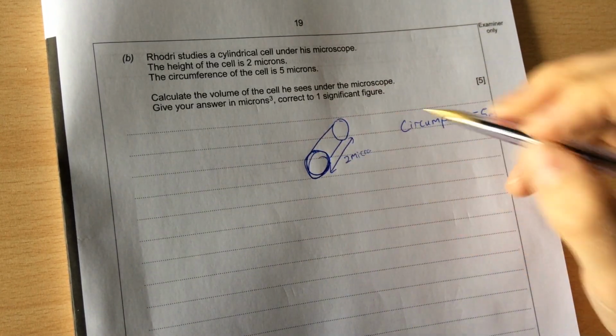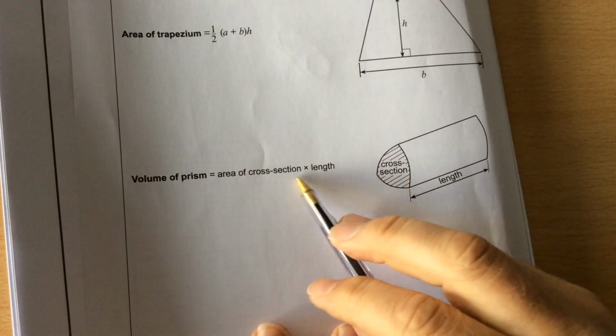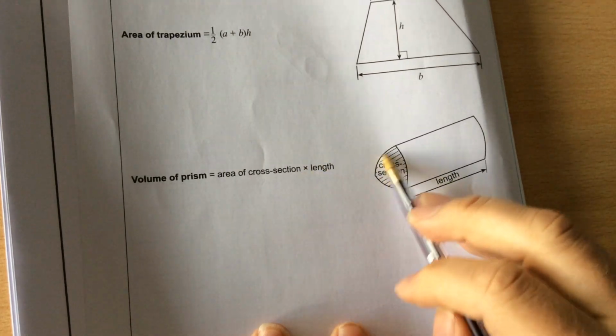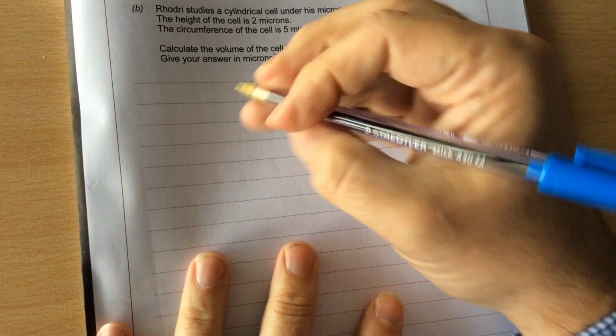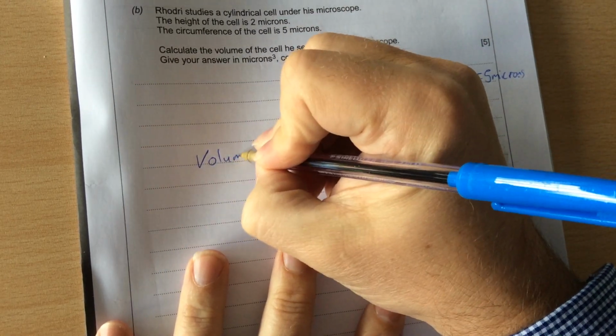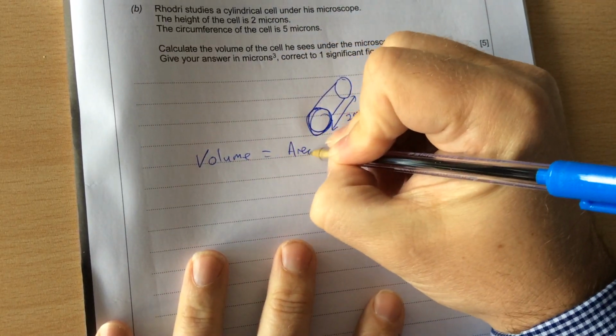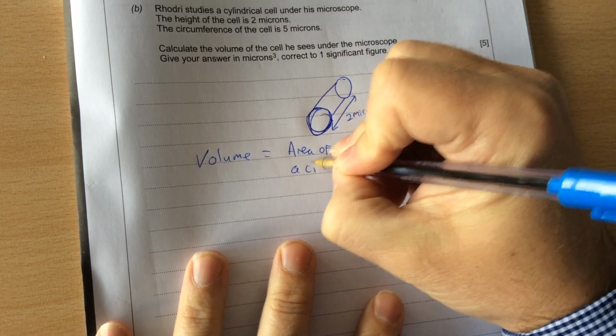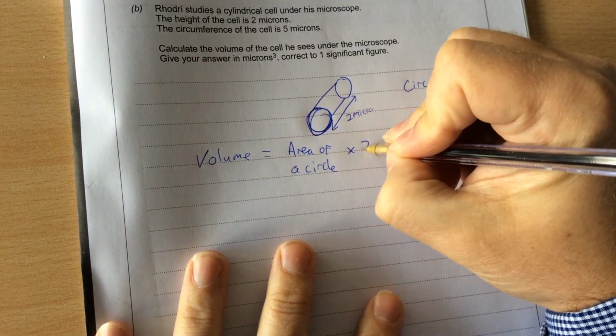If you flick all the way to the front page of the booklet, one thing it tells me is the volume of a prism. The volume of a prism is the area of the cross section multiplied by the length going back. We know the side is a circle, so the volume of my cylinder is the area of a circle multiplied by the length going back, which is 2.